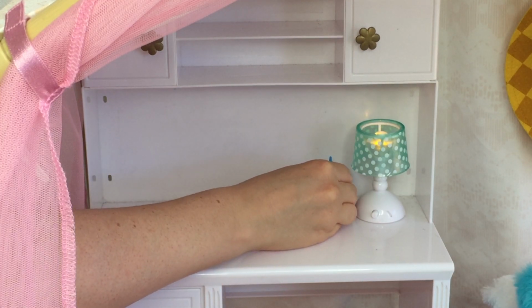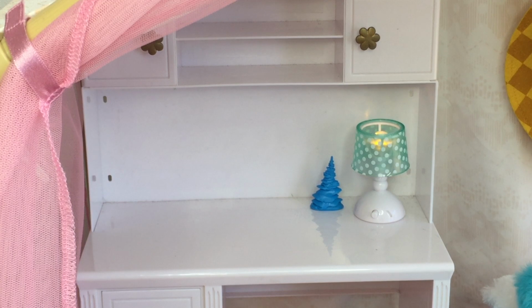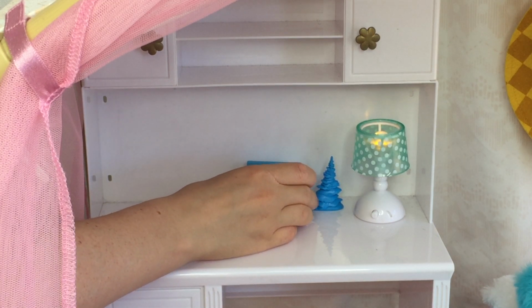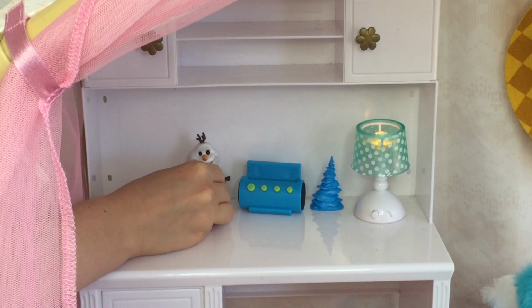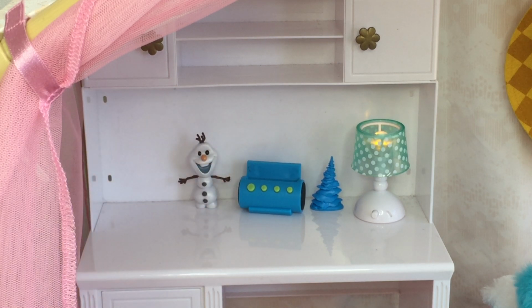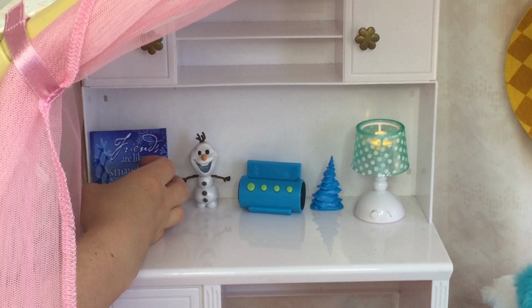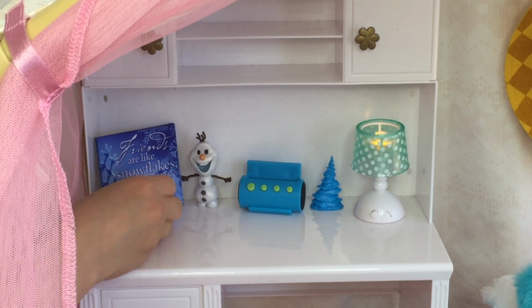This video is meant to give you decor ideas as to how you can set up your own Frozen themed room. So the first room we'll be styling is the bedroom. The first room design we have here is the bedroom setup, and I've already placed the bed down with the pillows and the blanket as well.